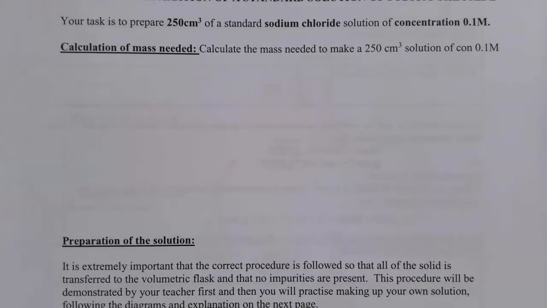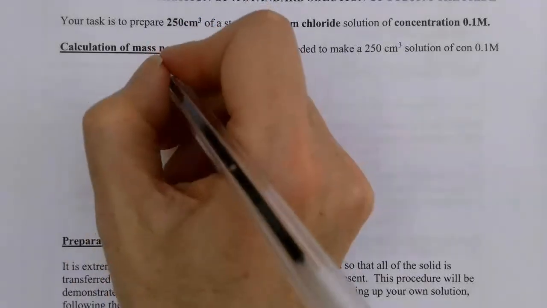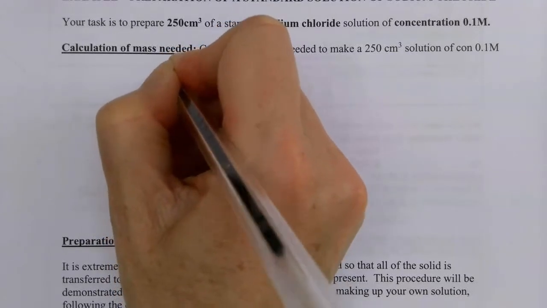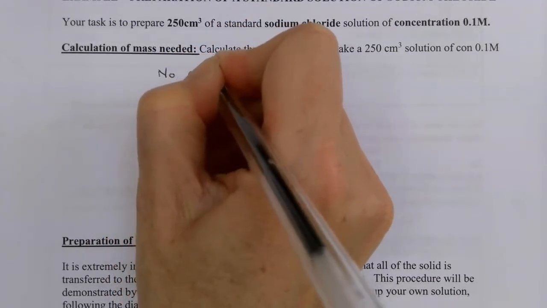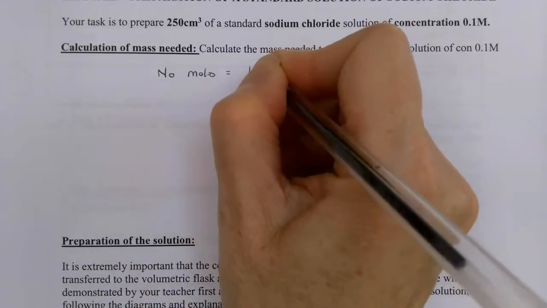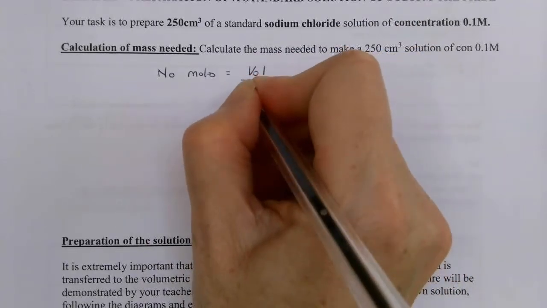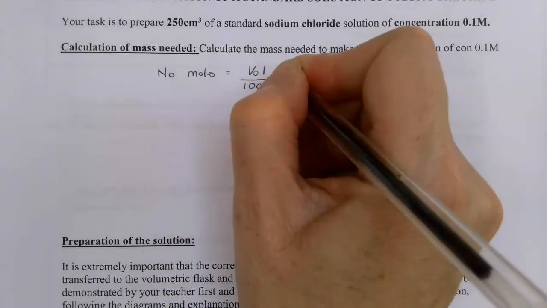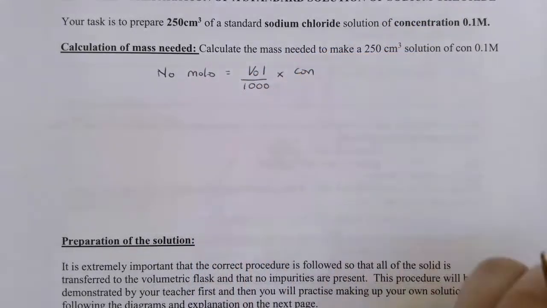So our task is to calculate the mass needed to make 250 centimeters cubed of a 0.1 molar solution. So the first thing I'm going to do is work out the number of moles that actually relates to. And that's just a rearrangement of the first equation. So number of moles equals volume in centimeters cubed divided by 1,000 times the concentration.